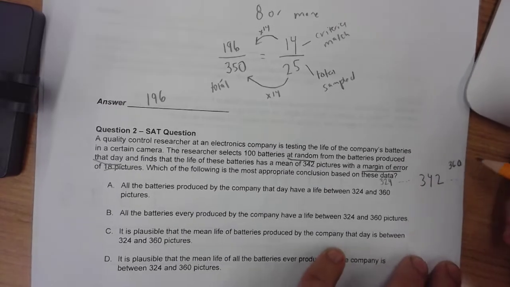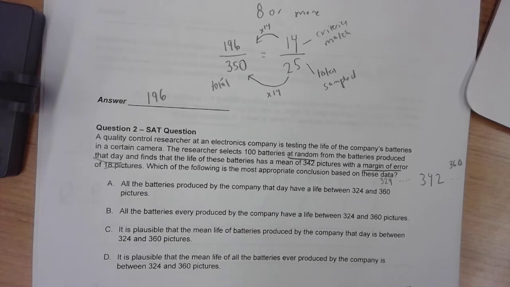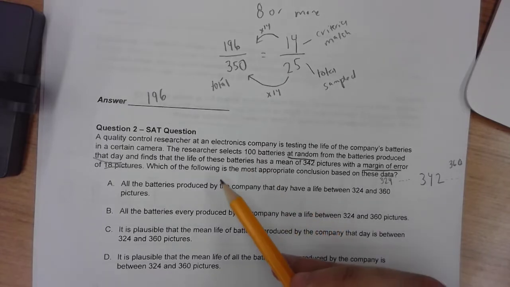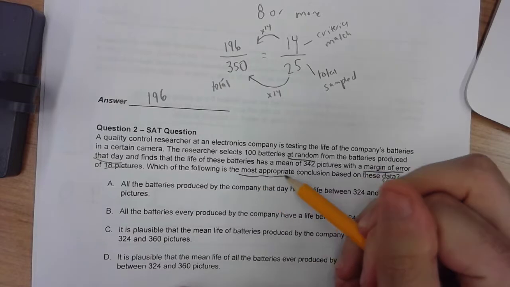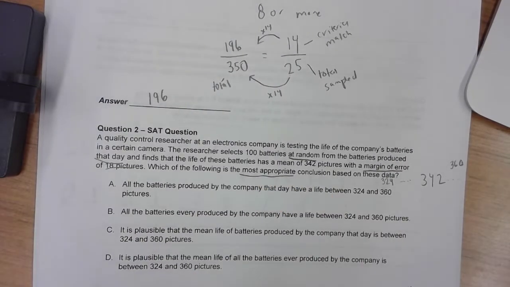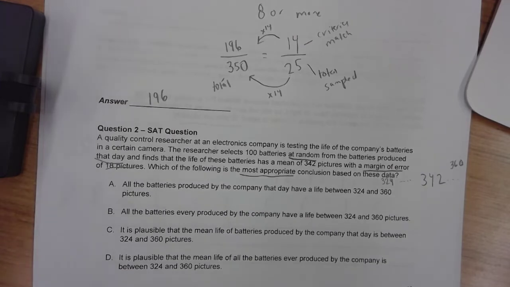So that means that the average can be 324 or the average can be 360. Again, we're talking about average. This does not mean that every single battery will have 324 pictures of battery life or 360 pictures of battery life. All we know is that this is an average. So the question is asking which of the following is the most appropriate based on this data. Answer choice A, all the batteries produced by the company that day have a life between 324 and 360.